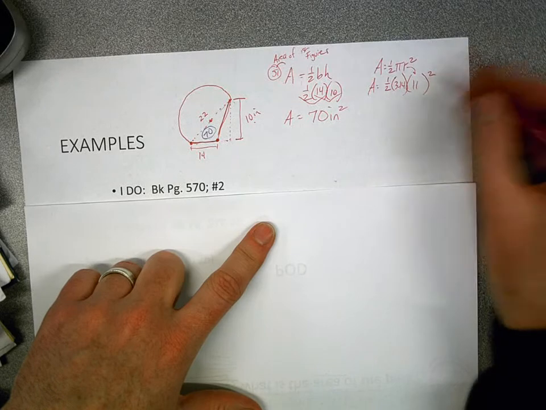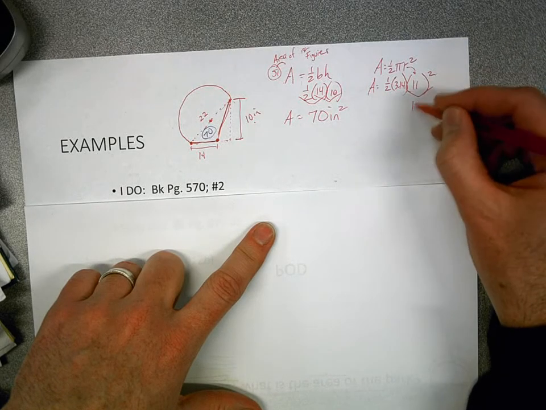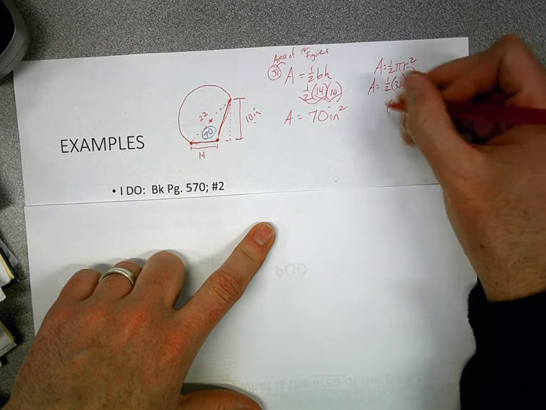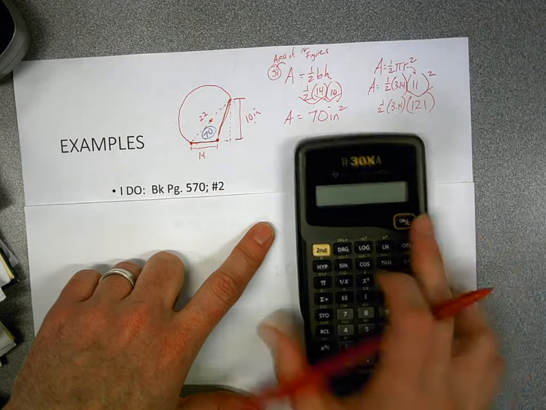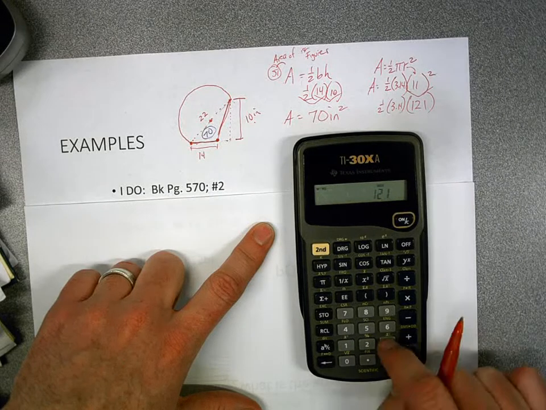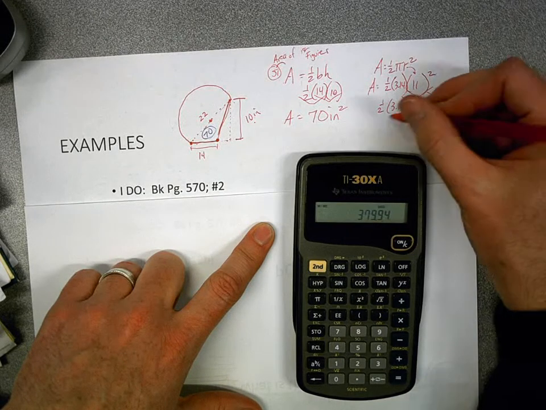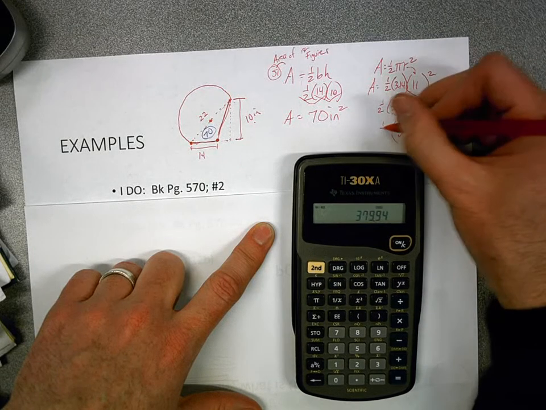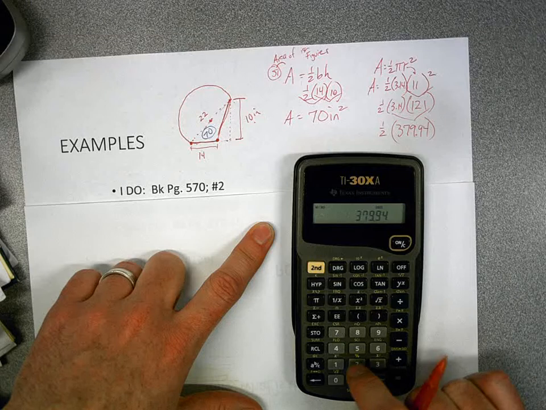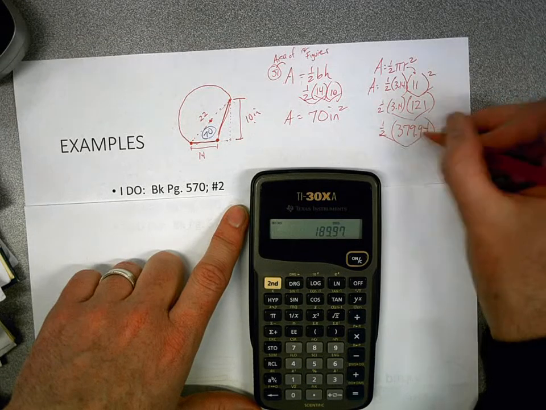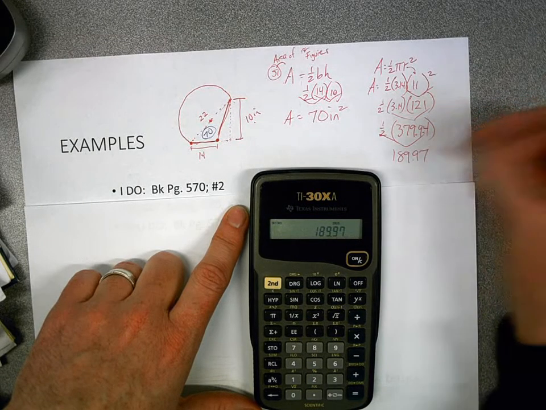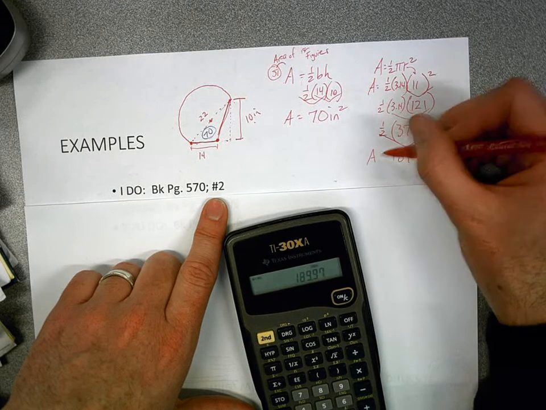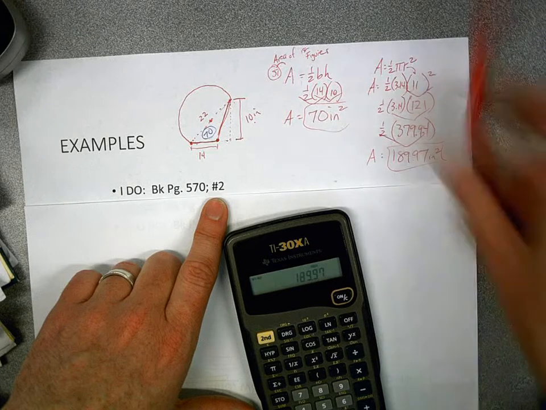So, here we go. 11 squared I know is 121. Going to bring down the rest. And then what I'm going to do is grab my calculator. 121 times 3.14 equals 379 and 94 hundredths. And now I'm going to split that in half. So I'll just, in my calculator, divide by 2. And I get 189 and 97 hundredths. And that is in square inches. That's the area of the semicircle.